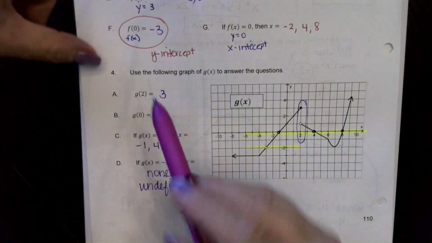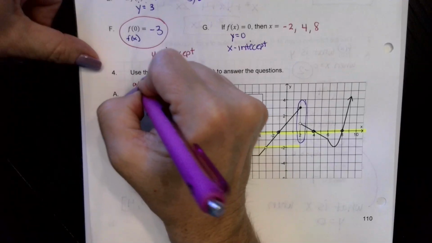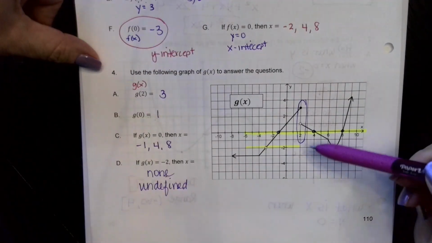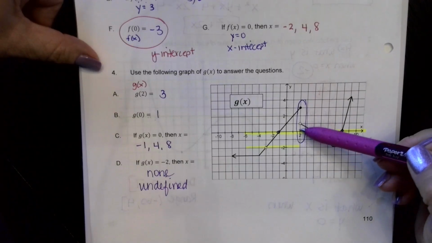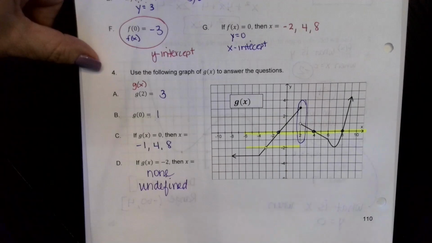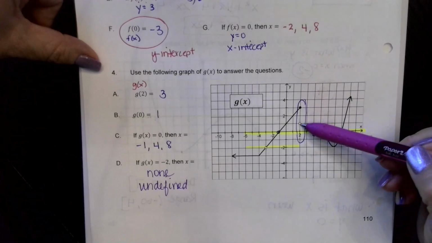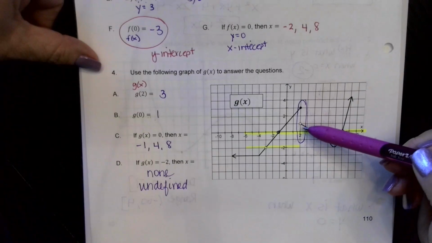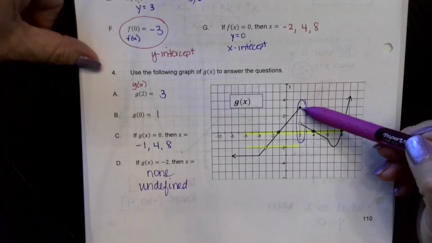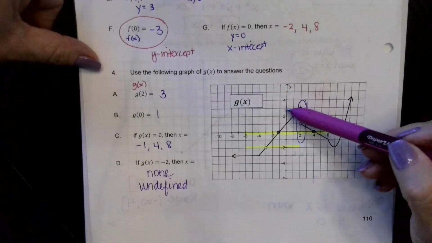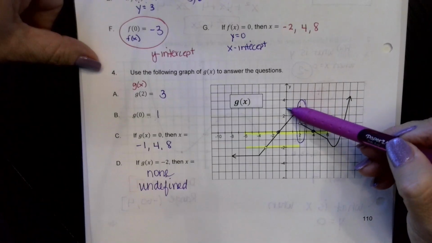So g of x when x equals 2. If I go over here to 2, you can see I circled this. And if I want to find my y value, I have 2 points. I have a point here and I have a point here. But remember, what we know about an open circle is it's not included. So I really don't have 2 points. I only have 1 point because this is included. It's a closed-in circle, so my value is going to be 3.